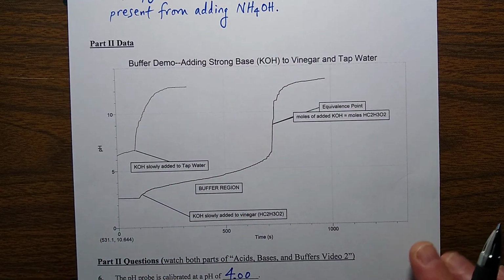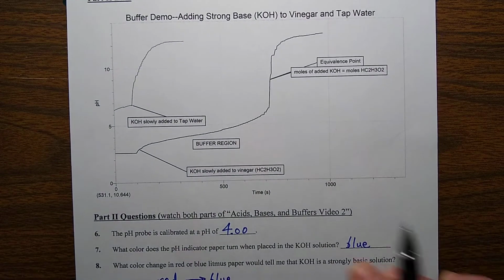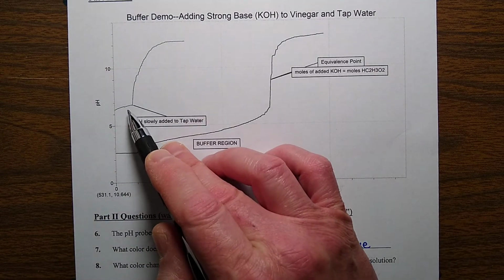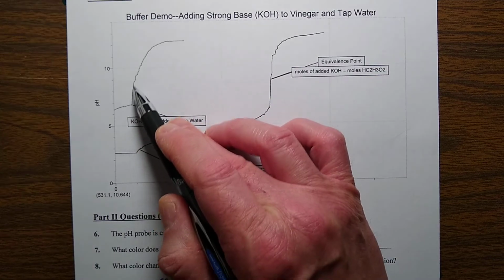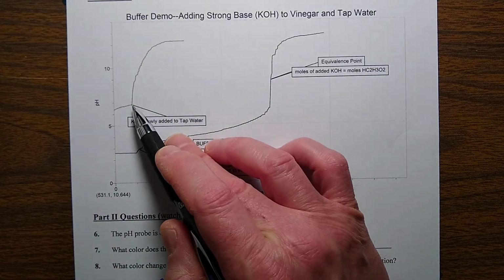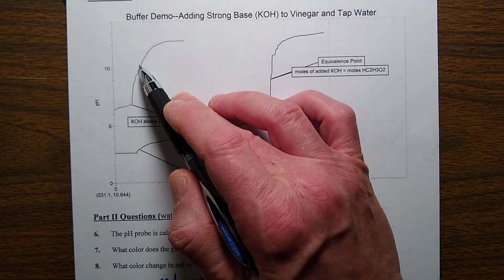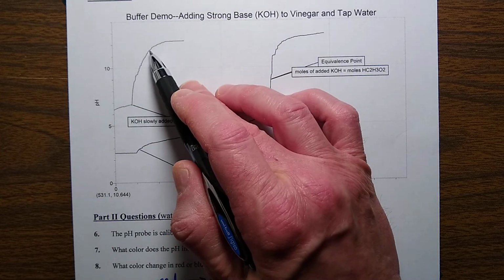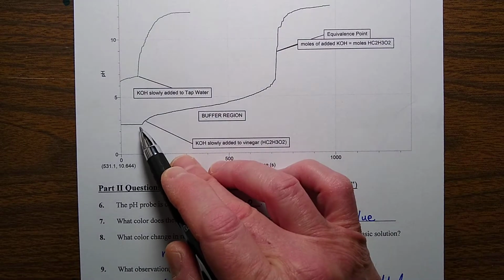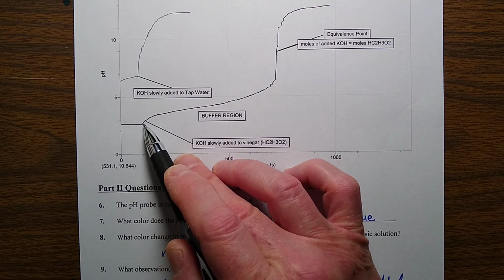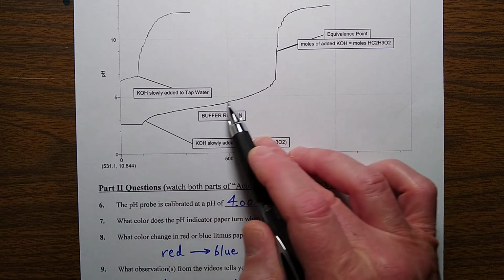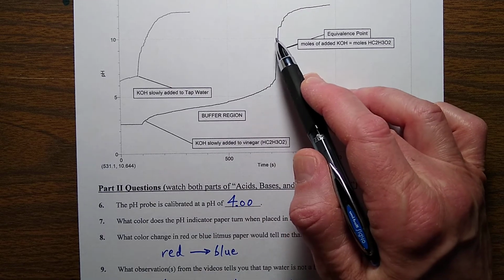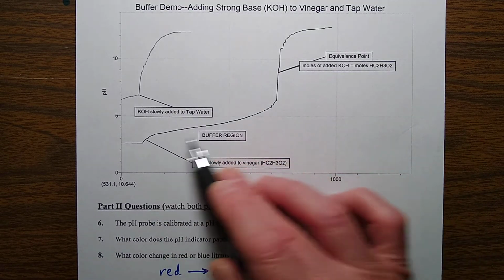And then in part 2, I created a titration curve, and this is just adding a drop of KOH to water, and you can see it. Water is not a buffer, so the hydroxide ions are not neutralized by anything, so the pH rises rapidly. However, when you take vinegar and slowly add KOH, the pH is going to slowly rise until it reaches the equivalence point. This is called the buffer region.